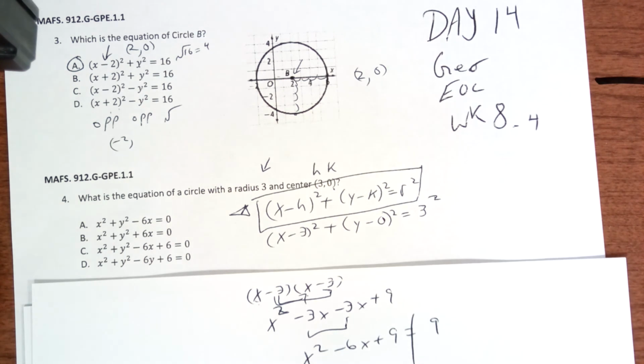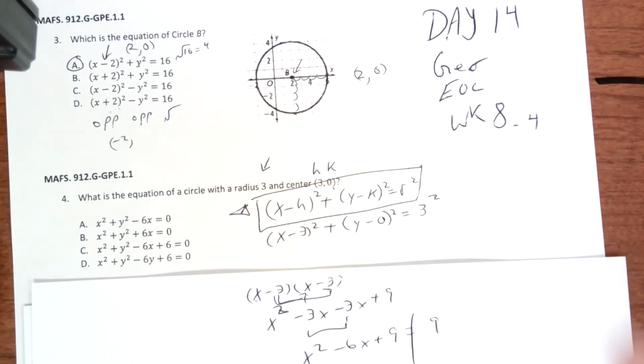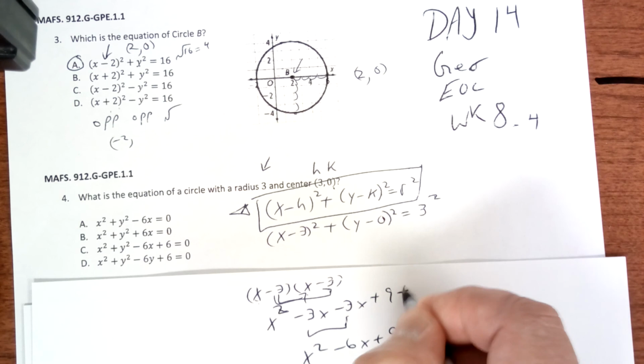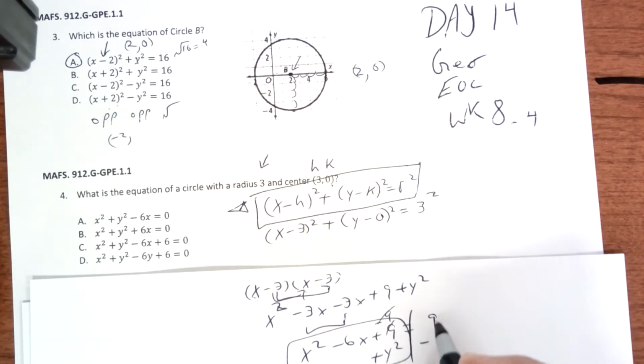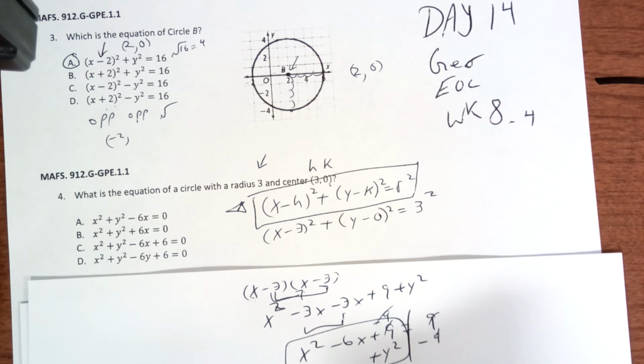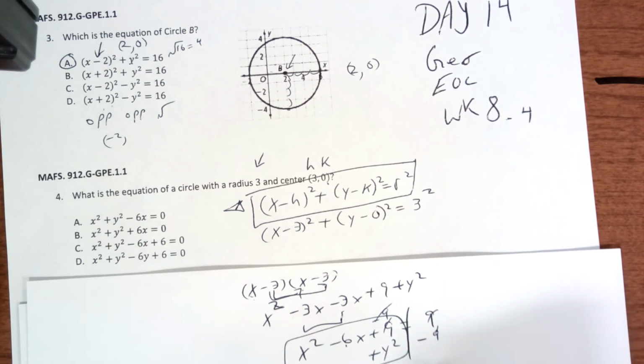Okay? And we left off our y squared here. So we have to add plus y squared here. Now we're going to subtract 9 from both sides, so the 9's cancel, and you're going to get equals 0. So you're going to get x squared plus y squared minus 6x equals 0. And that's the one we want here. So let's see what choice it is. That's going to be choice A.